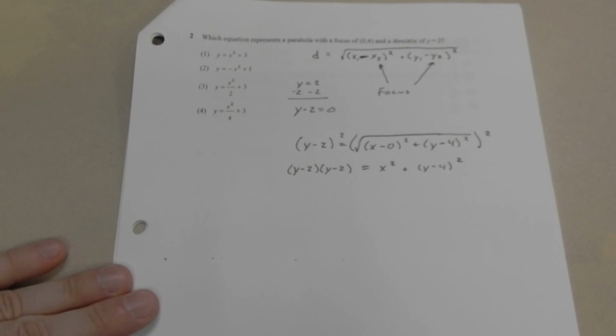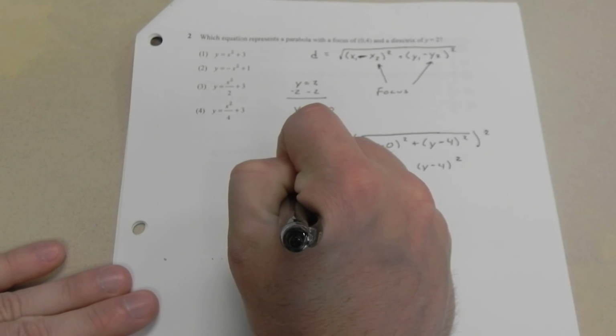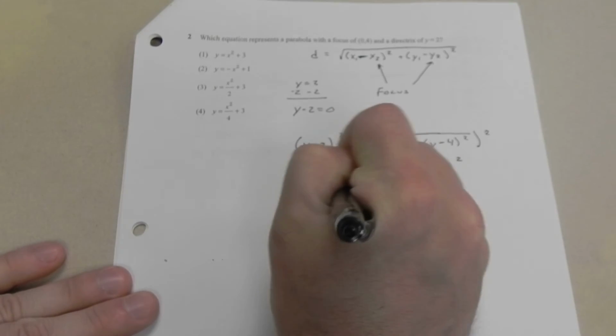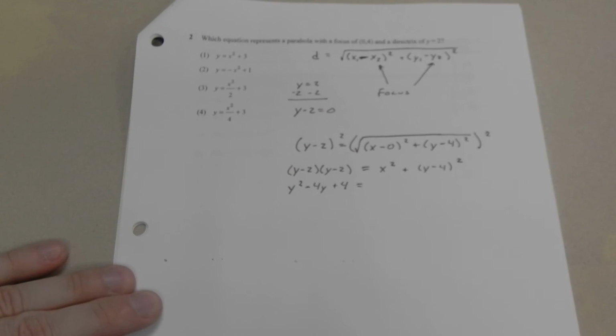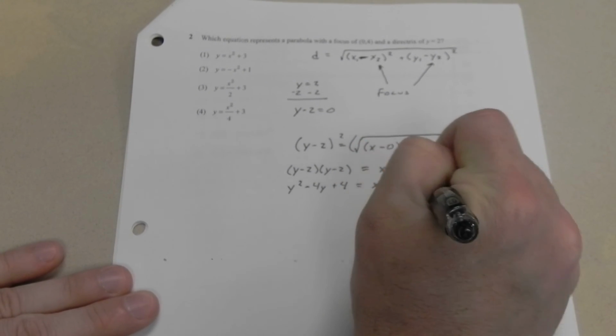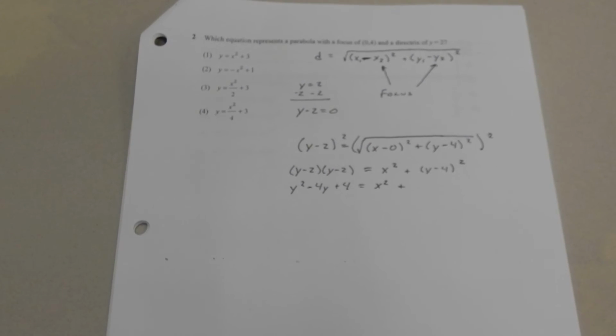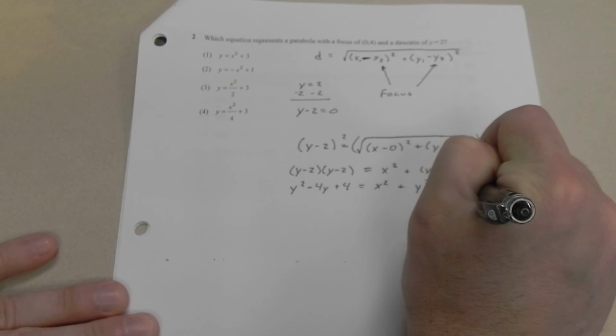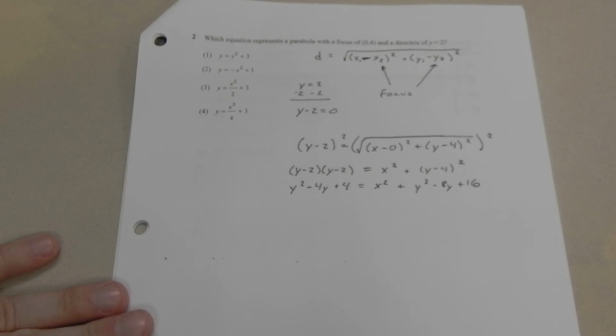Y minus 2 times y minus 2 leaves me with y squared minus 4y plus 4 equals x squared plus (y minus 4) squared. Remember, that's a y minus 4 times a y minus 4. Y squared minus 8y plus 16.